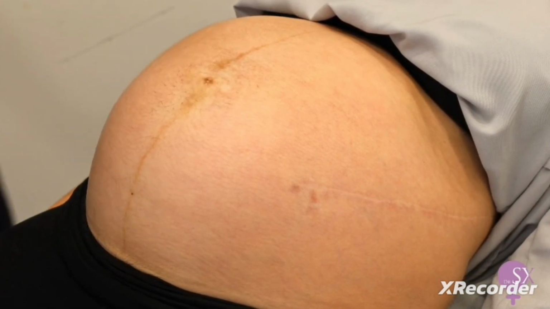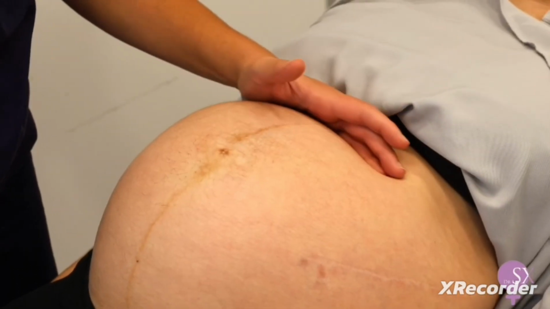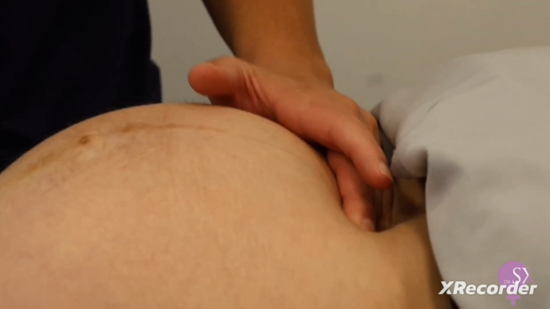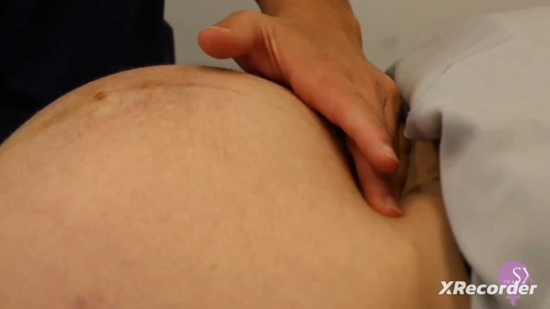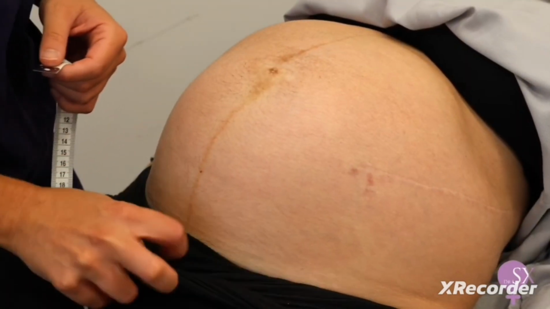Next we are going to start with the palpation. Starting off with palpation for the fundus of the uterus, using the inner border of your left hand, starting from the xiphisternum, making your way down until you feel a hard surface, which is the fundus of the uterus. This will help us for the next step, which is measuring the symphyseal fundal height.